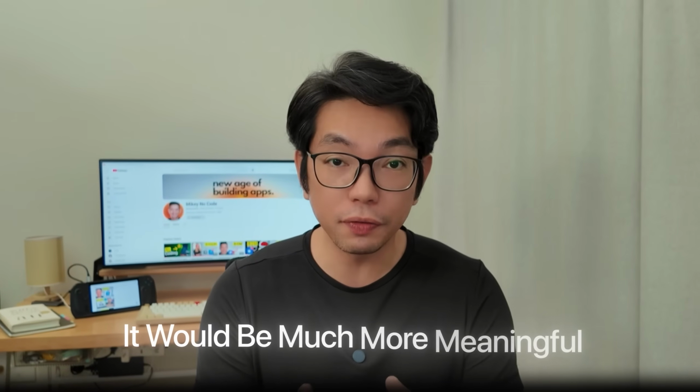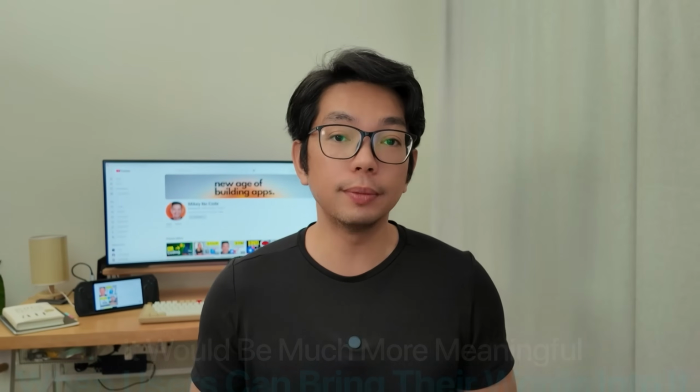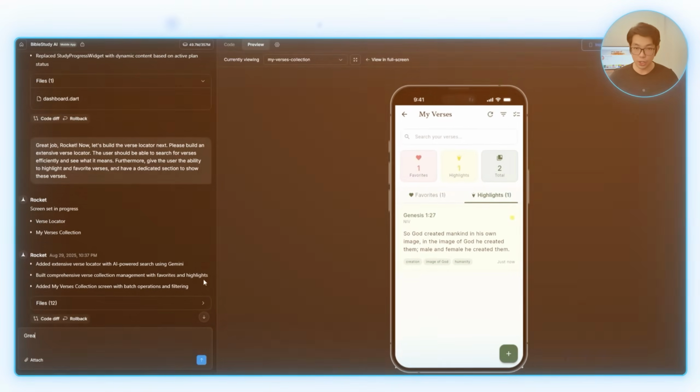So now our dashboard already gives us daily devotionals, but it would be much more meaningful when users can bring in their own words into it. And everyone has their own personal prayers, and being able to write them down directly inside of our app makes the experience unique to each person. So we're dropping this prompt in to make that happen. Great job, Rocket.